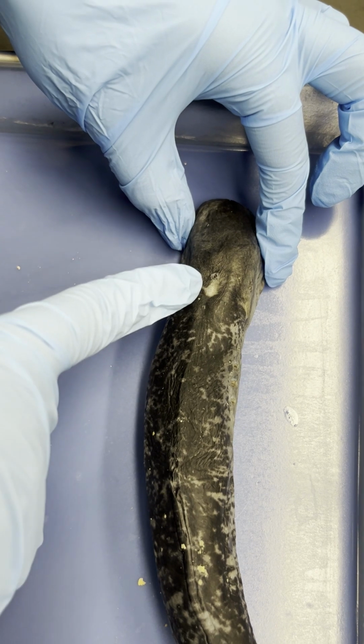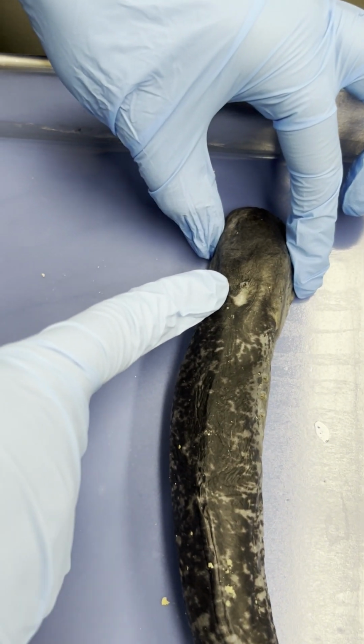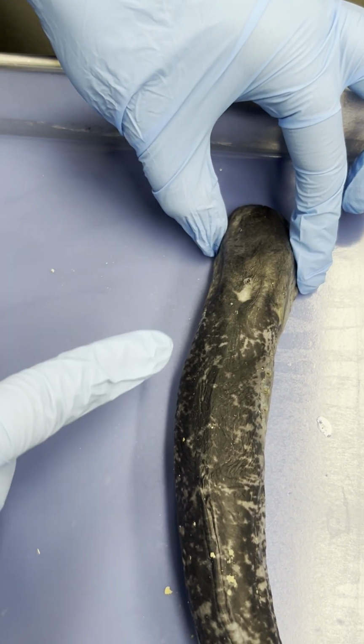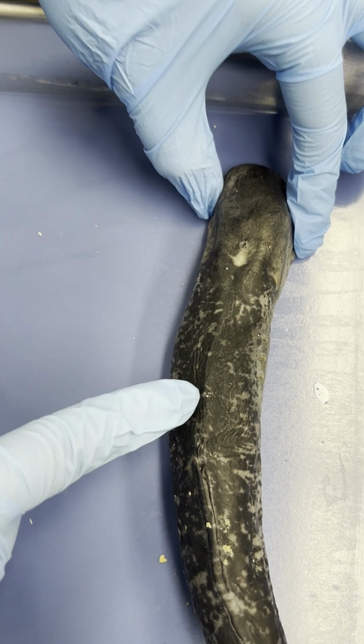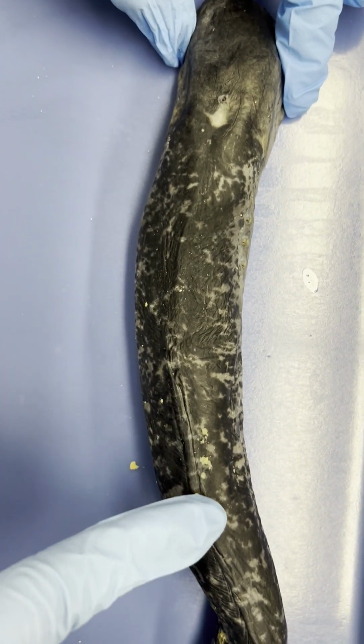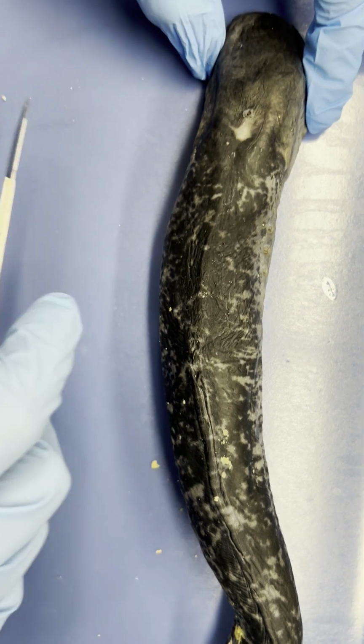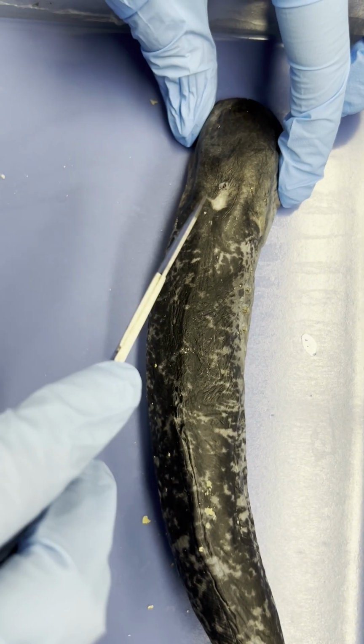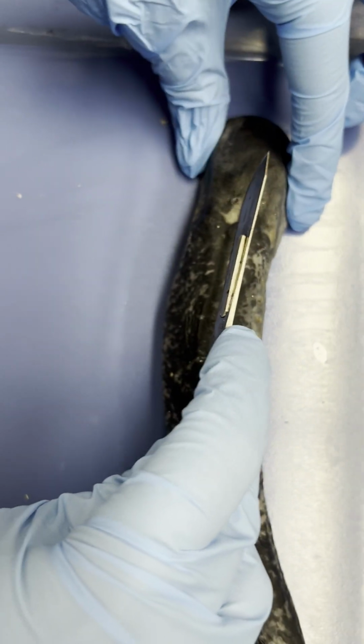When you're using these structures that Dr. Mason just talked to you about, that can really help guide you, as well as going along where the fins are will help you as well to stay on track. It's not going to be perfect, and don't stress too much, just try your best.